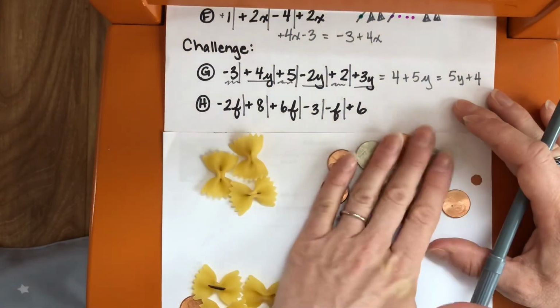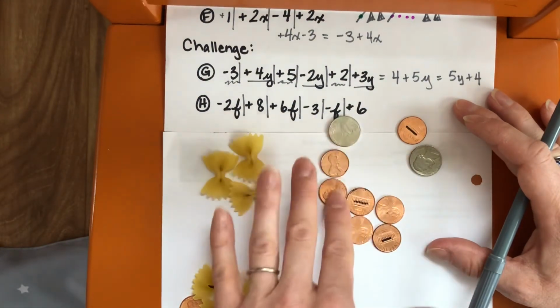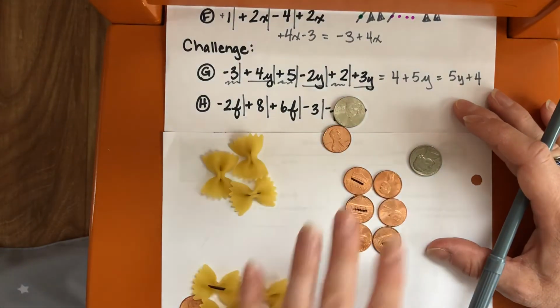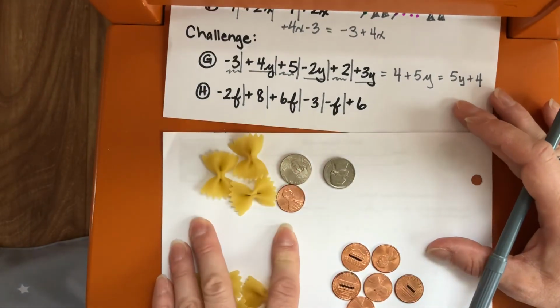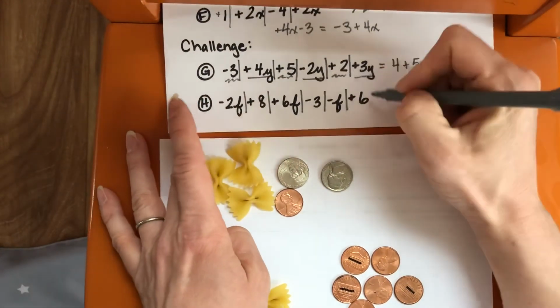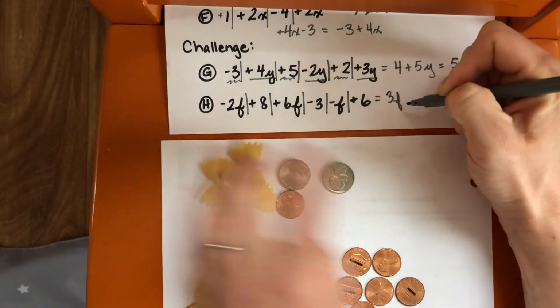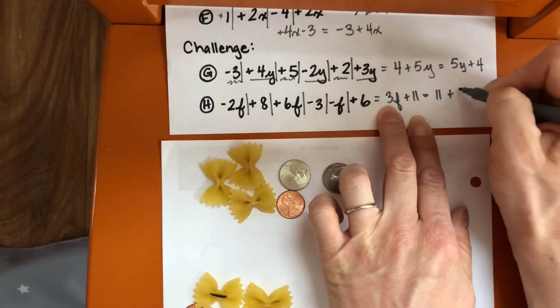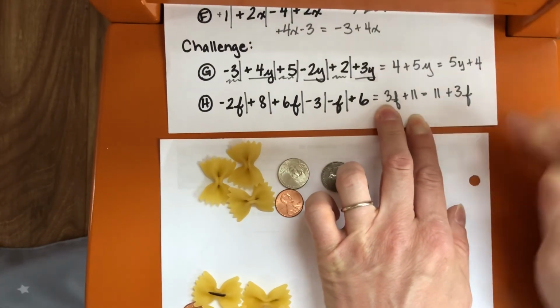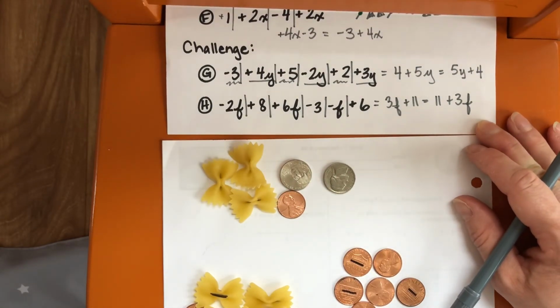Over here again, I can take away as many 0 pairs as I can pair up together. I can do it at once. So I see 3 0 pairs paired up, I can take them away, and I'm left with 11. So my answer here is 3f plus 11, or 11 plus 3f. You can write it either way because in addition, you can change the order through the commutative property.